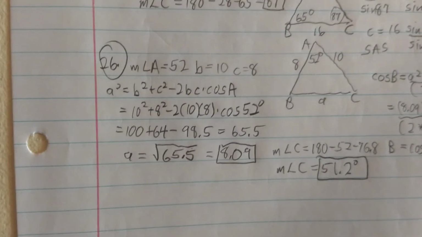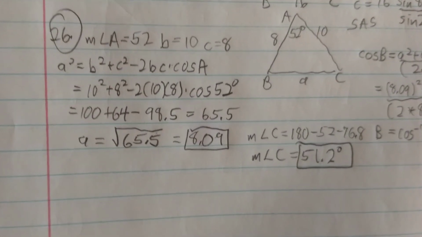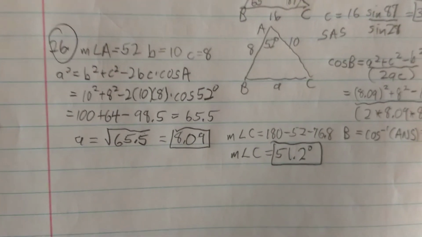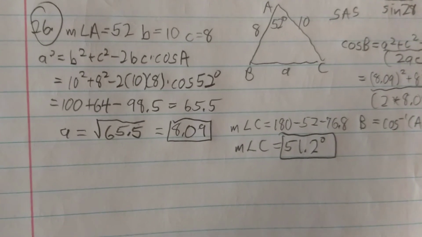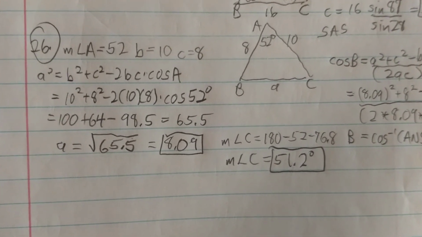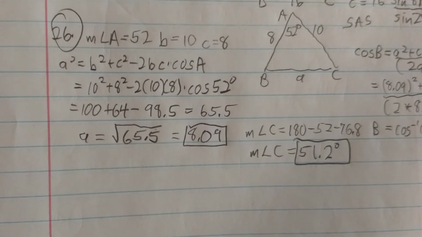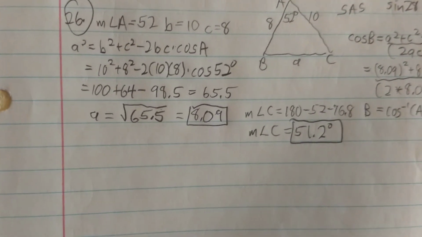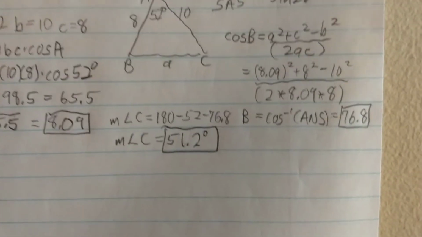And now on the last one, angle A is 52, side C is 8, side B is 10, so we have an SAS, law of cosines. So to get A squared, we can say B squared plus C squared minus 2BC cosine A, which plugging in is 10 squared plus 8 squared, minus 2 times 10 times 8 times cosine 52, which is 100 plus 64 minus 98.5 equals 65.5, and the square root of 65.5 for side A is 8.09.